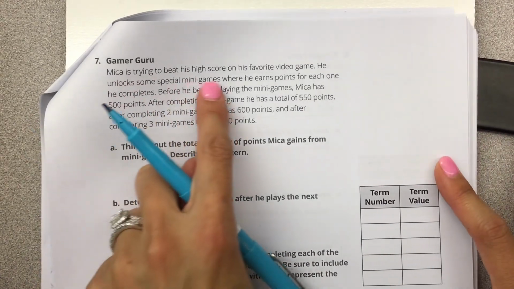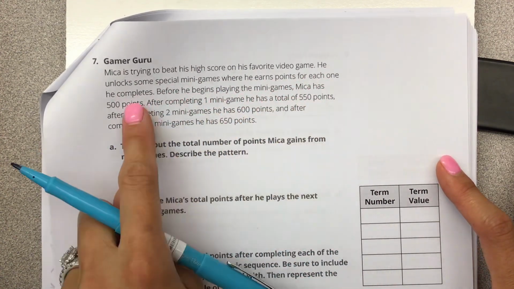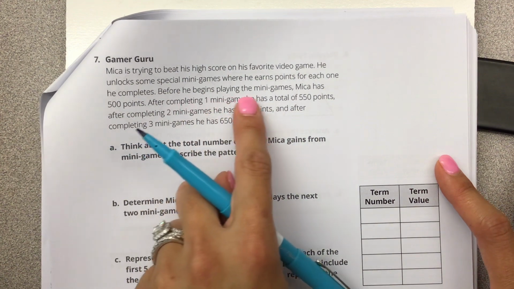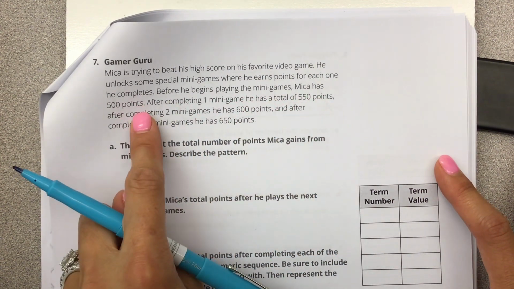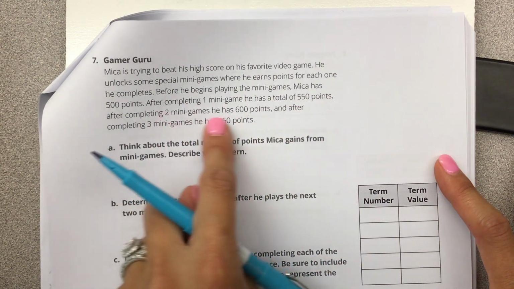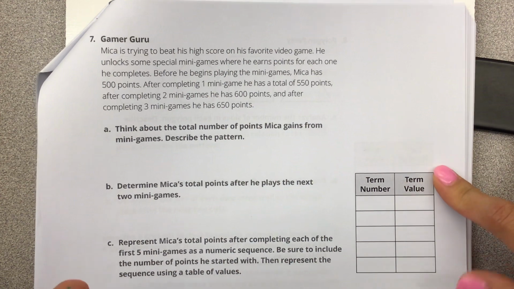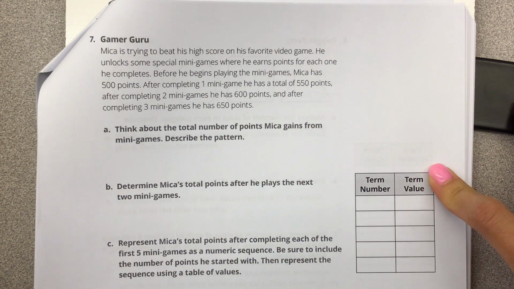Okay, Mika is trying to beat his highest score. On his video game, he unlocks some special mini games where he earns points for each one he completes. Before he begins playing the mini games, Mika has 500 points. After completing 1 mini game, he has a total of 550 points. 2 games, he has 600. 3 games, he has 650. So he's obviously gaining points, right? And how many is he gaining by?